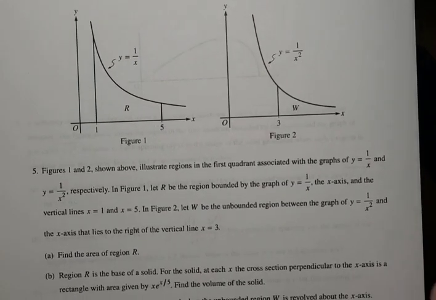Okay, part B. Region R is the base of a solid. For the solid, at each x, the cross-section perpendicular to the x-axis is a rectangle with area given by x e to the x over 5. Find the volume of the solid.